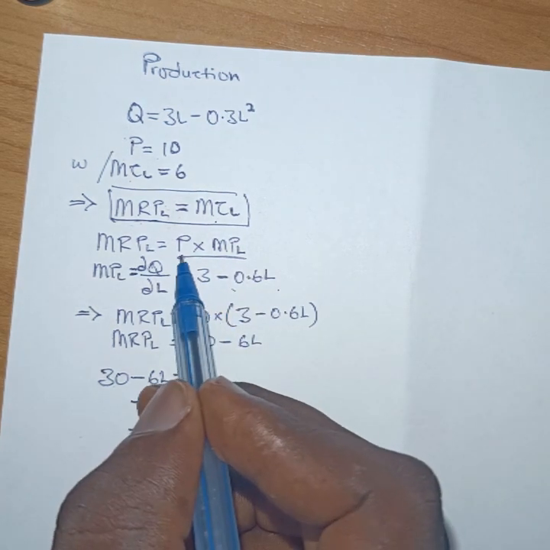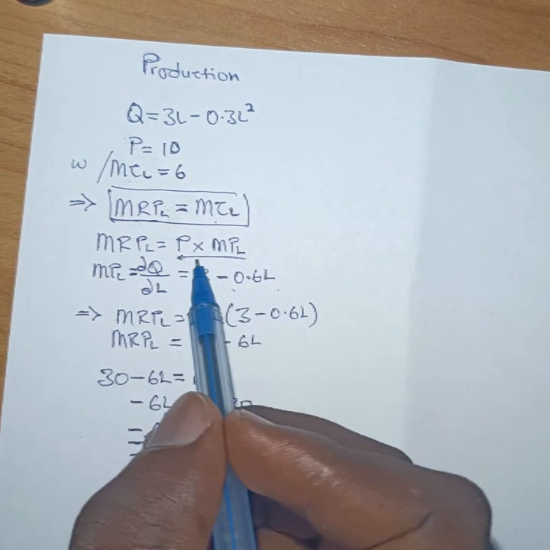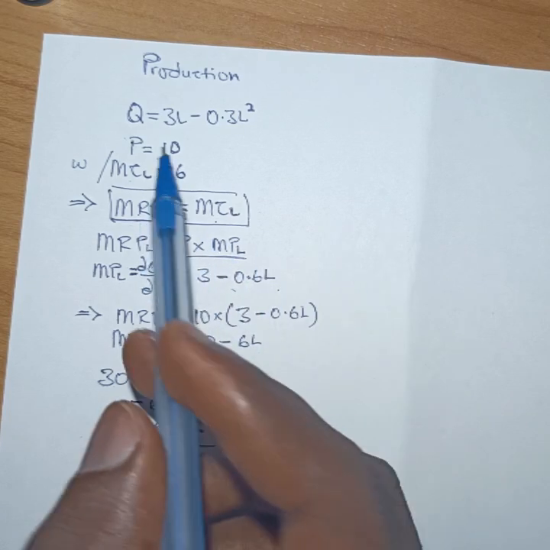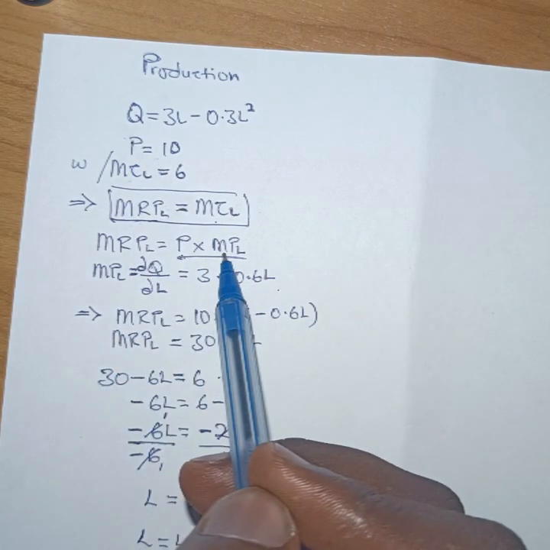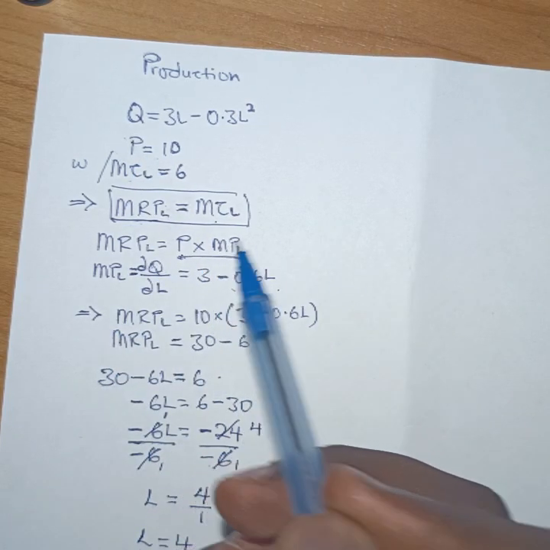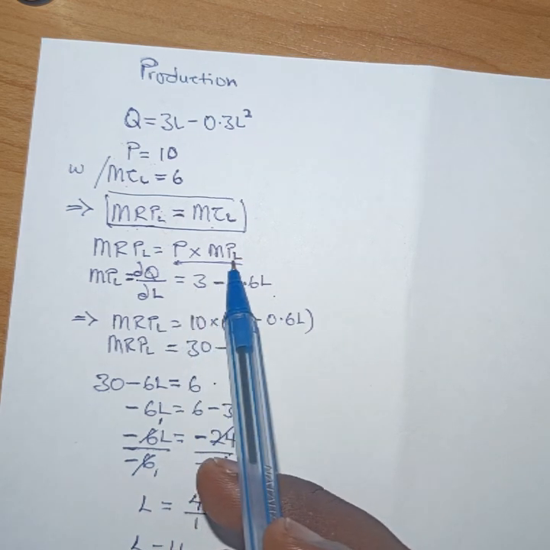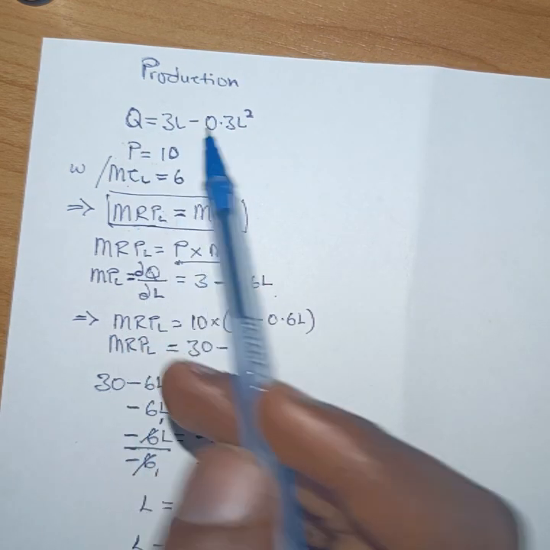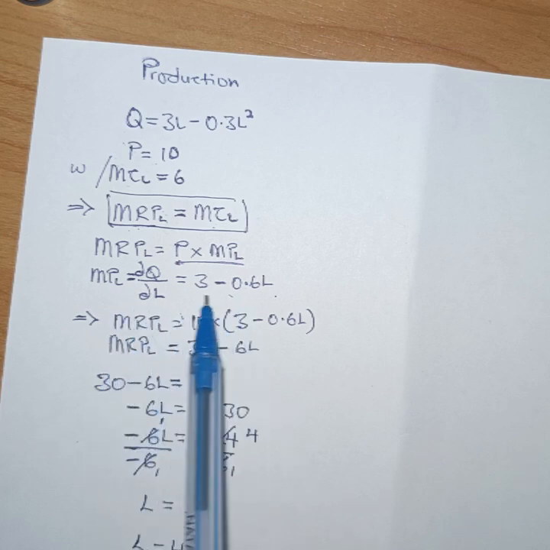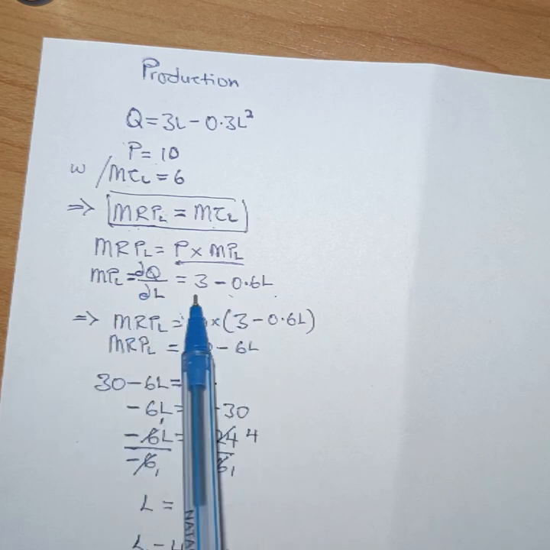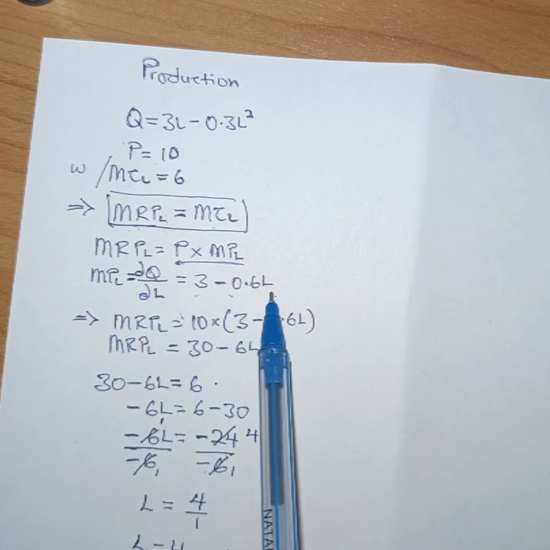When you break it down like this, you make the work easier. P has already been given. The only thing we have to find is MPL, and to find MPL, we have to differentiate L from the Q function here. That's what we did over here, and we had 3 minus 0.6 L.